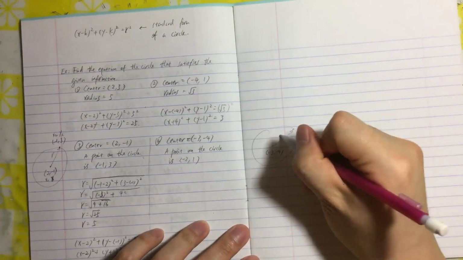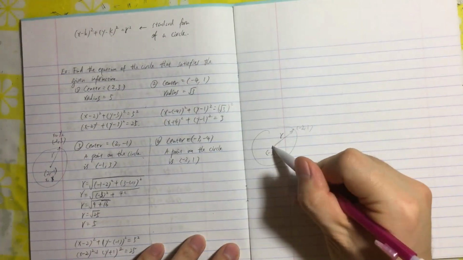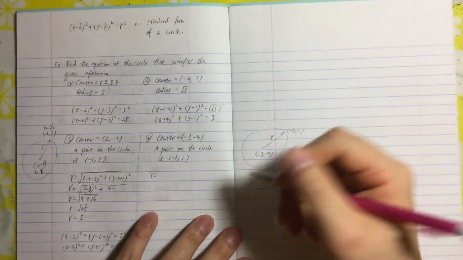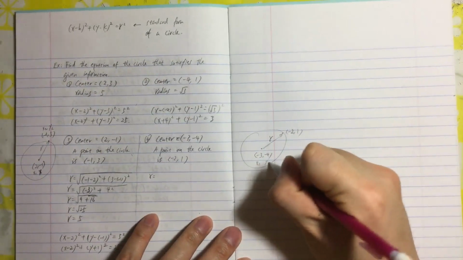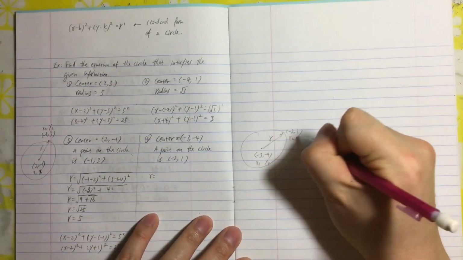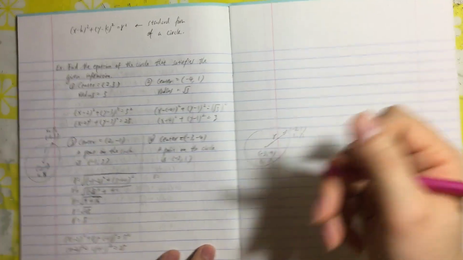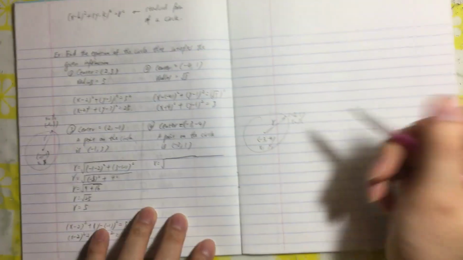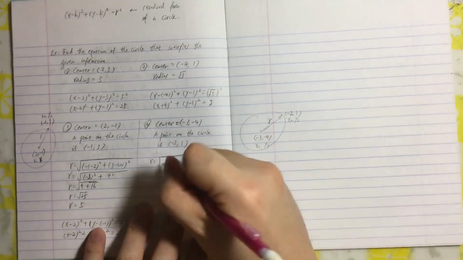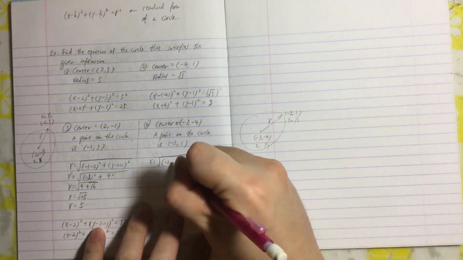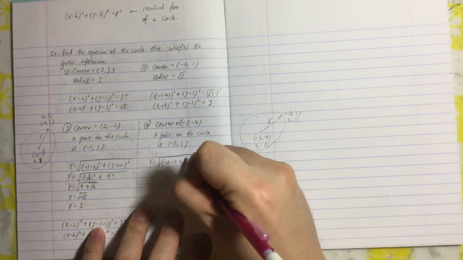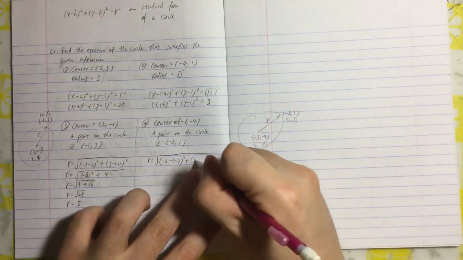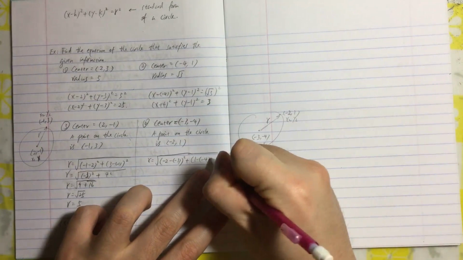So let's find the distance from the center to the edge, which is the radius. How do we find distance? We call the first point x1, y1, and the second point x2, y2. Then use the distance formula. x2 minus x1, I get -2 minus -3, squared, plus y2 minus y1, 1 minus -4, squared.